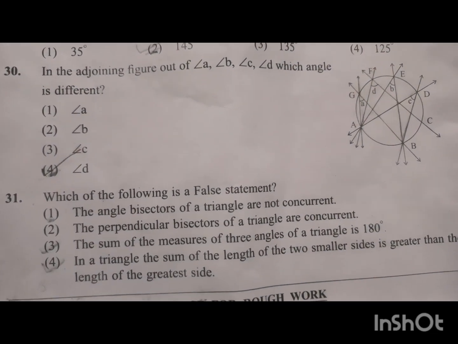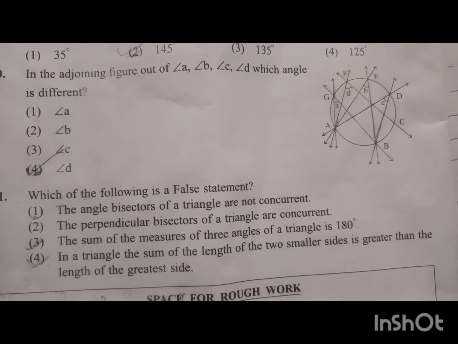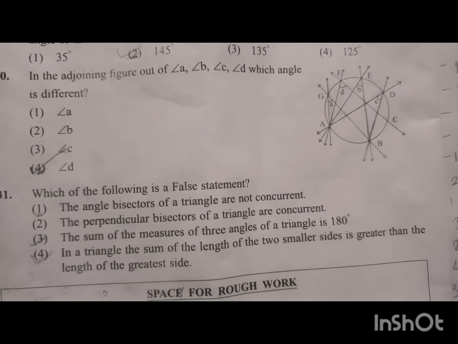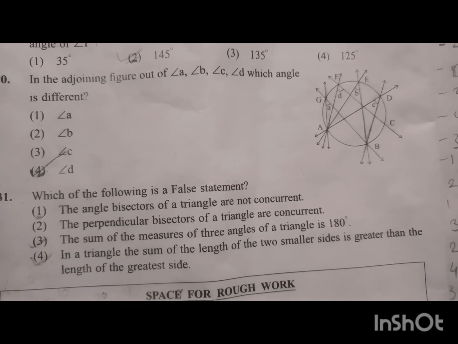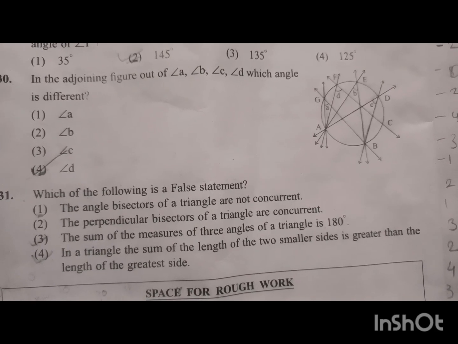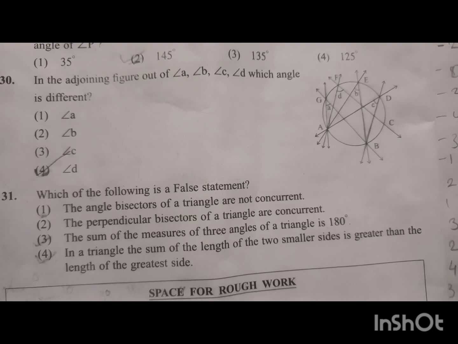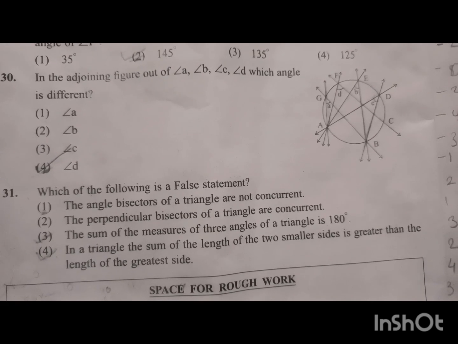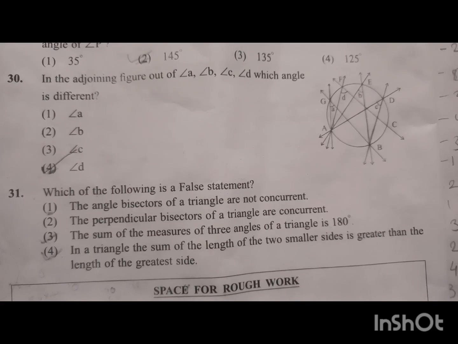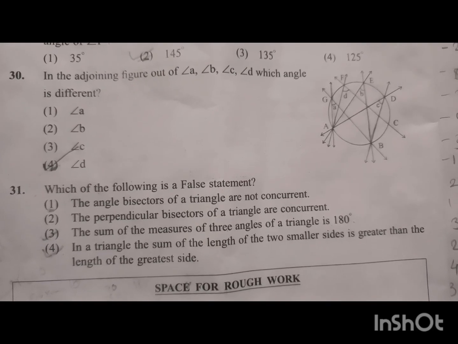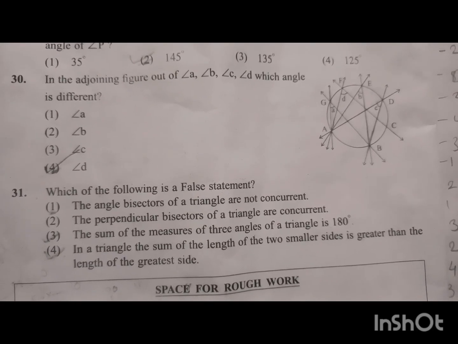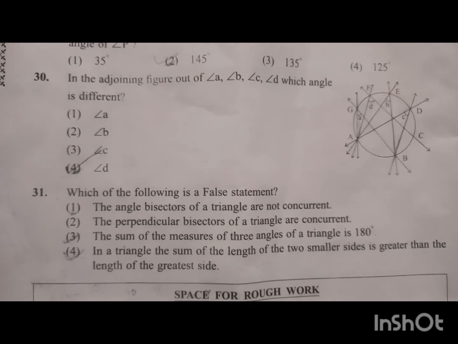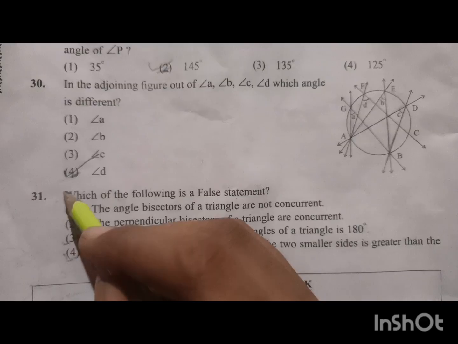Next question, 31st question. Which of the following is false statement? First one, the angle bisector of a triangle are not concurrent. The perpendicular bisector of a triangle are concurrent. The sum of the measures of three angles of a triangle is 180. In the triangle, the sum of the length of two smaller sides is greater than the length of the greatest side. So option number 1 is the false statement.